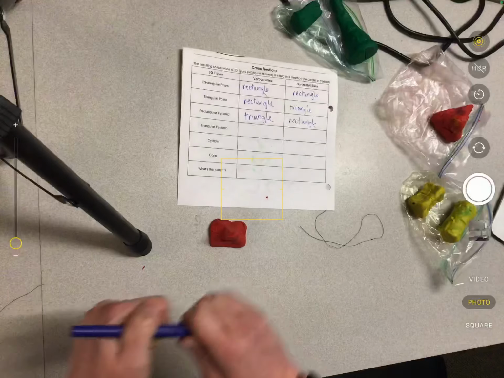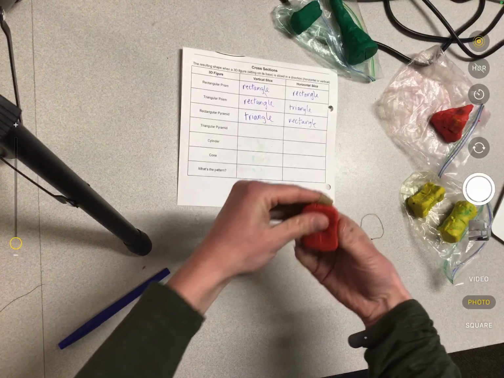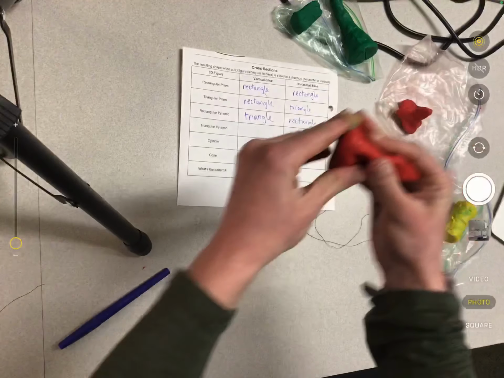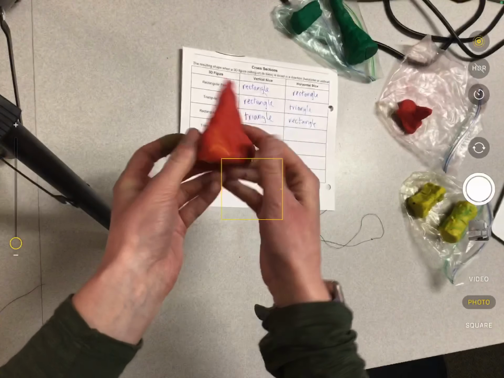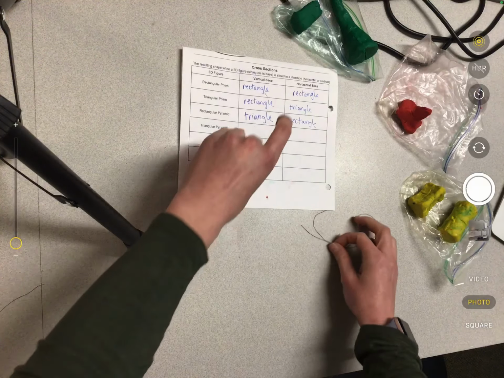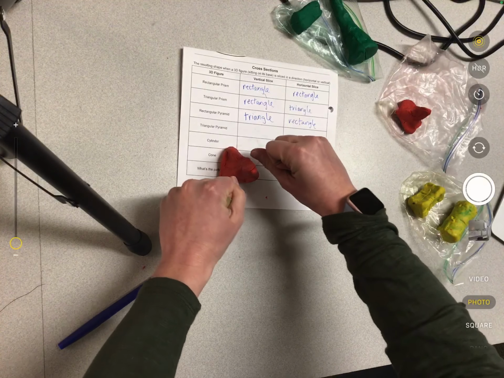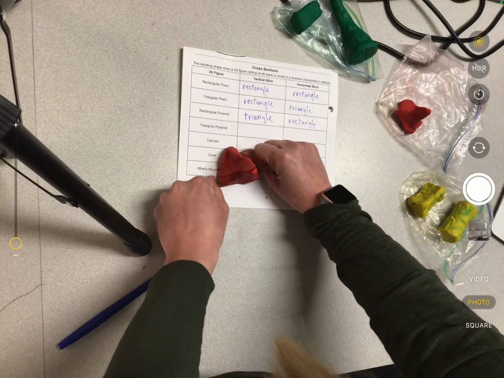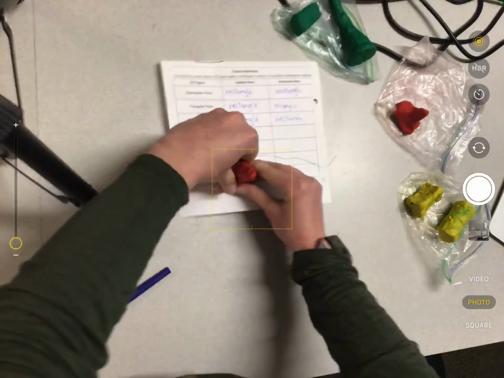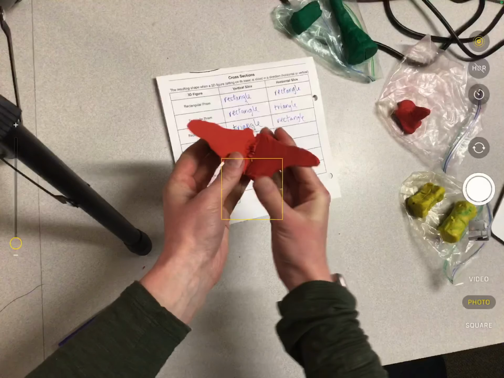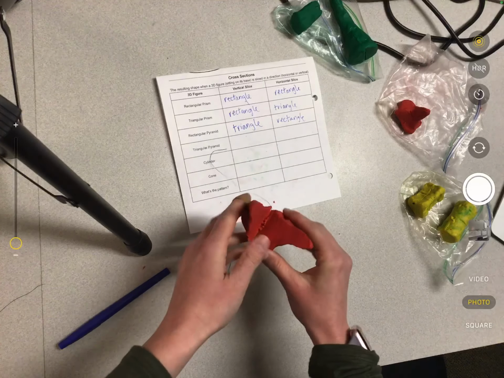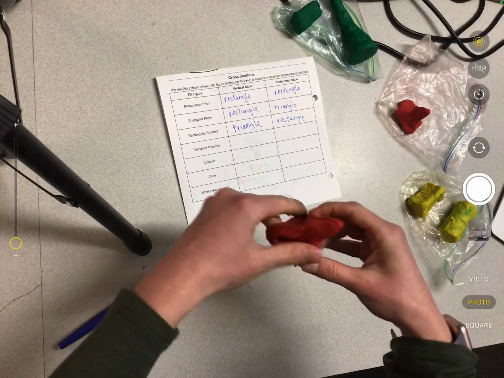Let's move on to our other pyramid, our triangular pyramid. So this is where our base is a triangle. Not the best clay representation, but we're going to use it. So set it on its base, slice it vertically. Any guesses on what shape we might see? This is going to be also a triangle, just like our rectangular pyramid provided.